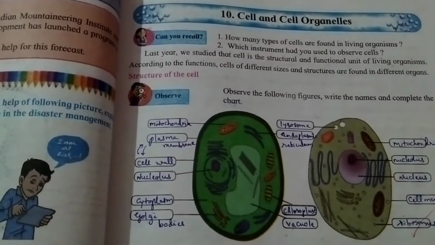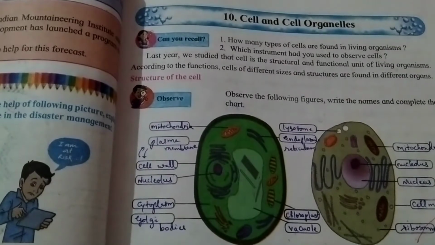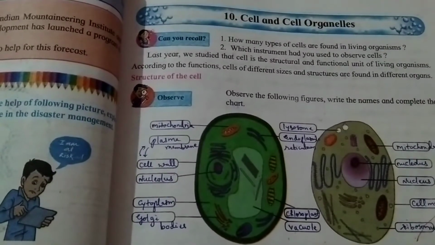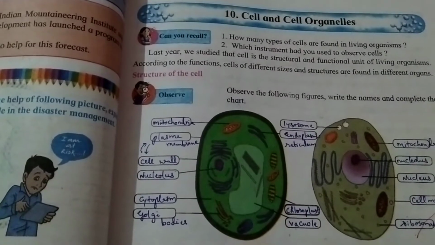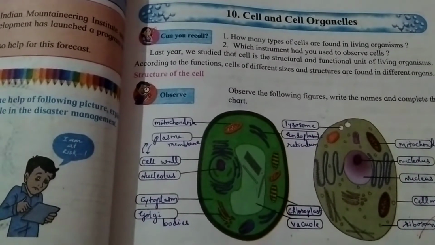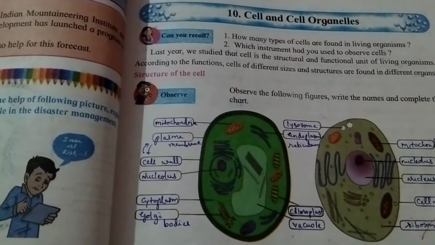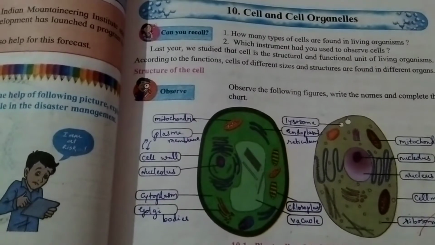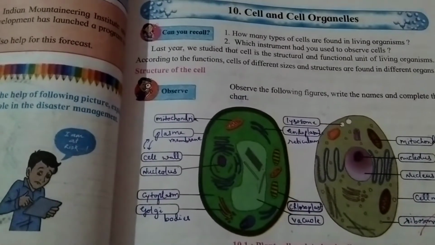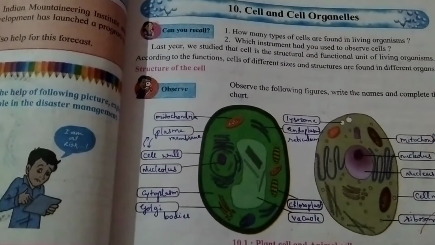Today we shall start a new chapter, that is chapter 10, cell and cell organelles. Hope you know the meaning of cell. Cell is the basic unit of life. It is the structural and functional unit of living organism because the group of cells forms tissues, group of tissues forms organs, various organs form organ system, and various organ systems constitute one living organism, and that is why it is said that cell is the basic unit of life.